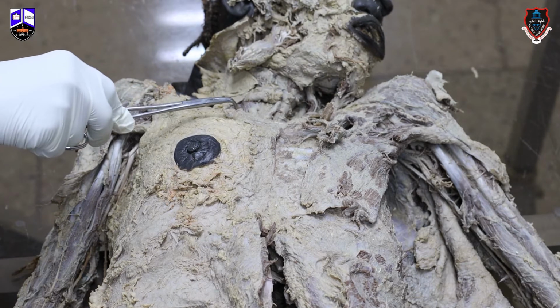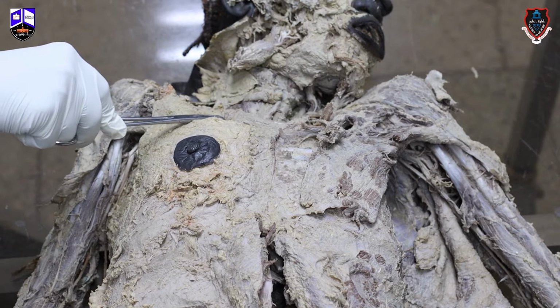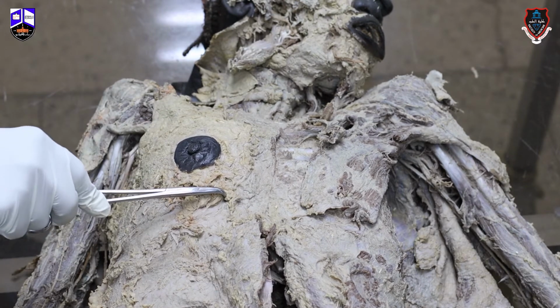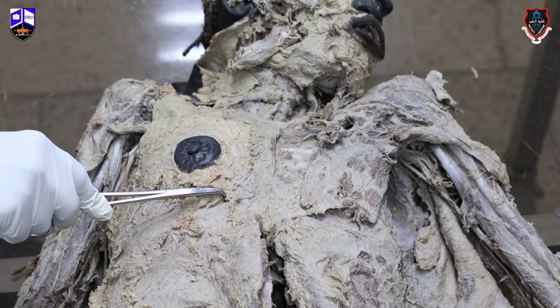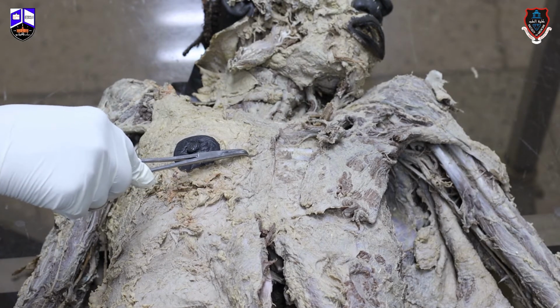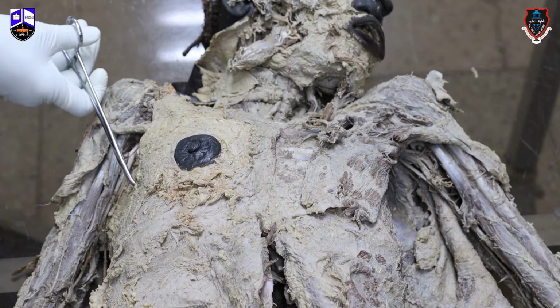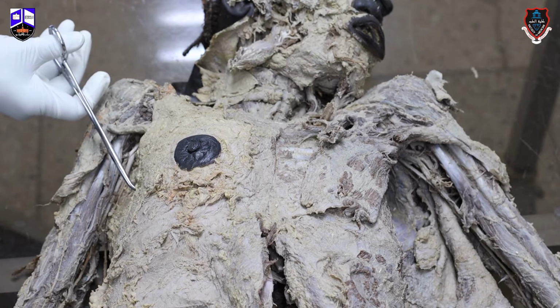The base of the breast extends from the second to the sixth intercostal spaces and from the lateral border of the sternum to the mid-axillary line.